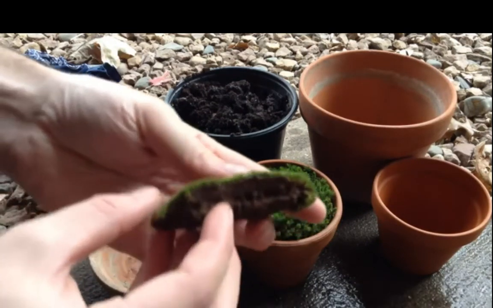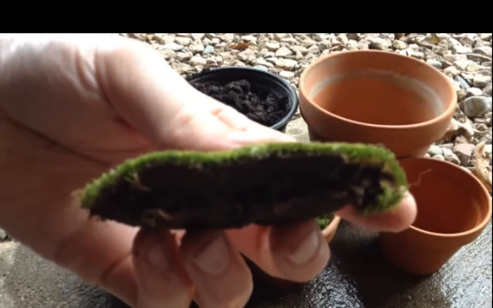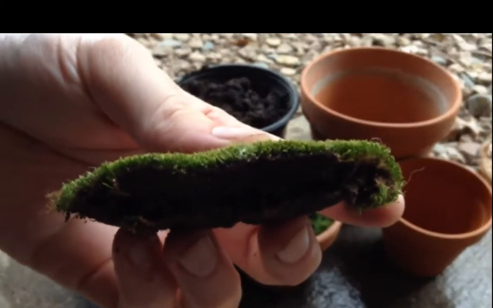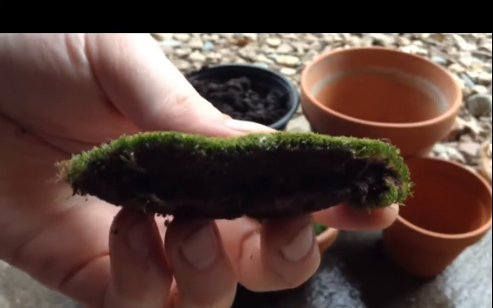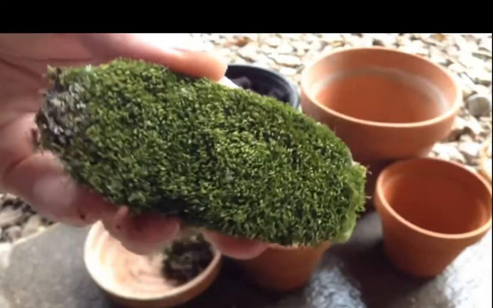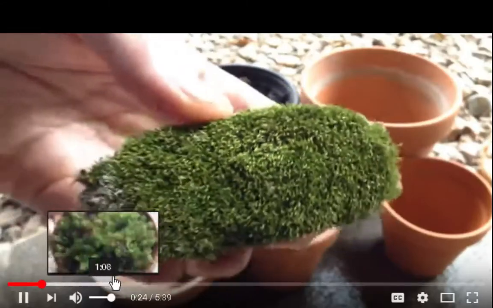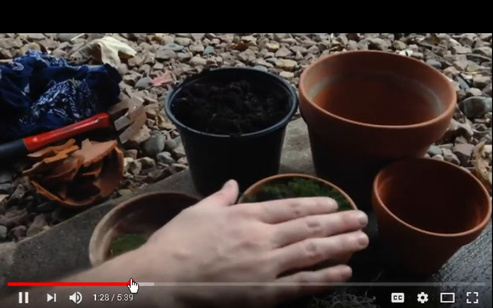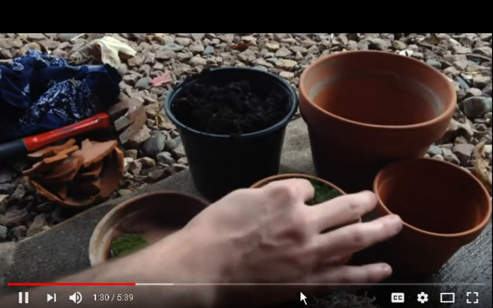If we can get a close-up of this, they just grow on the surface of soil, and they make a nice thick carpet where they get quite a decent amount of sun.